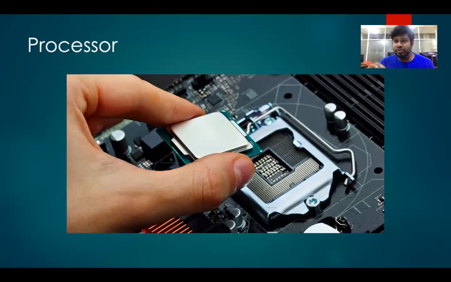So remember these two things. These are keywords. Primary input, keyboard. Primary output, monitor. Other input devices: mouse is an input device. Joystick is an input device. Touch screen is an input device. Touchpad is an input device. Microphone is an input device. Then webcam is an input device.